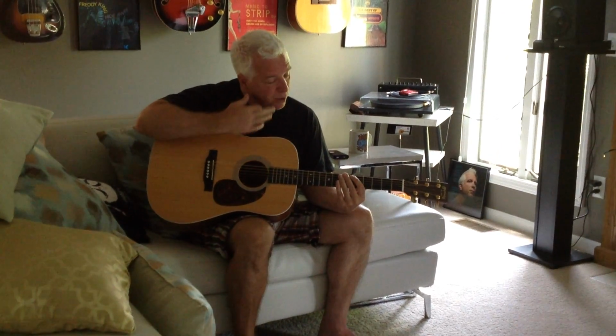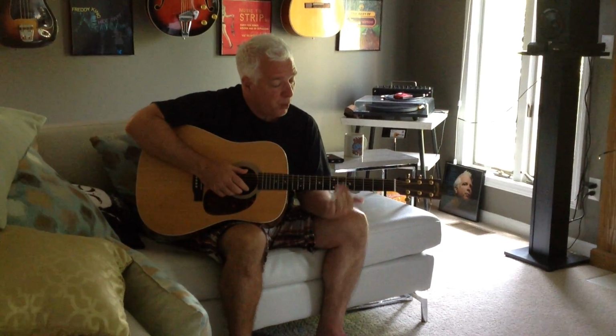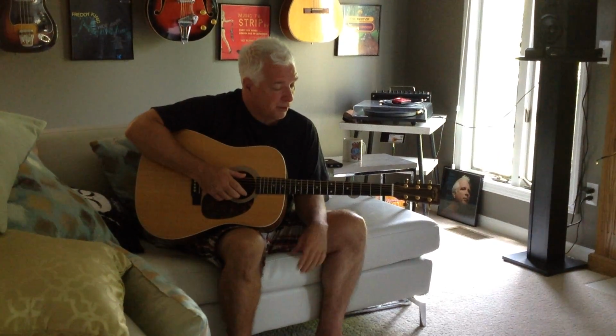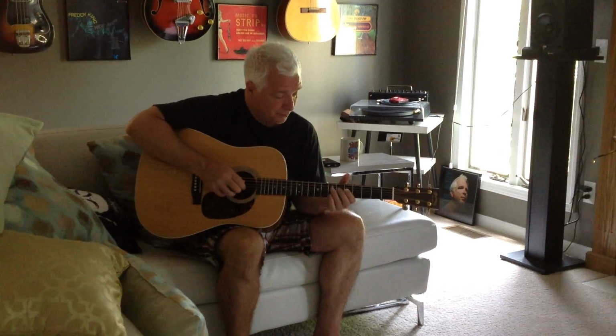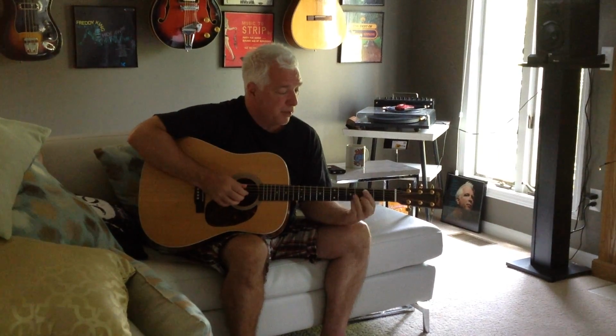And then we were talking about how C major 7th and A minor 7th are a lot the same, and you can superimpose a blues lick in a certain way in A minor.